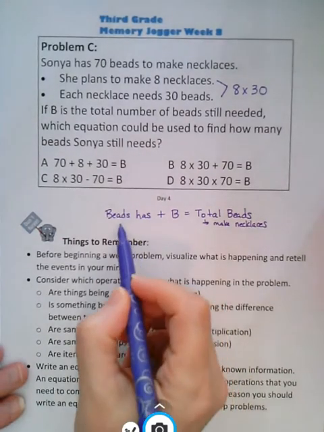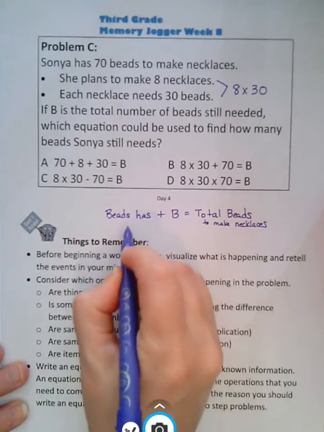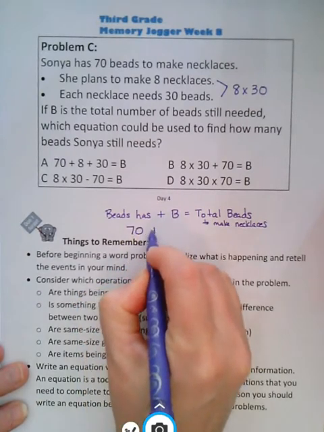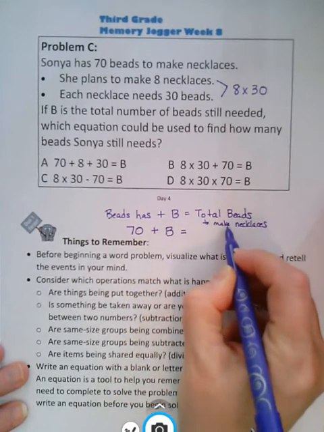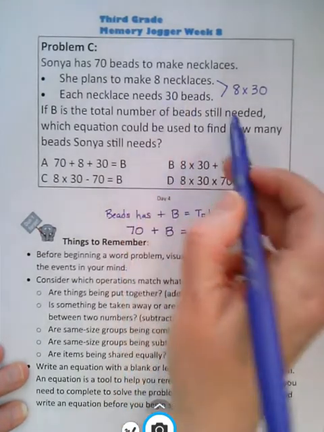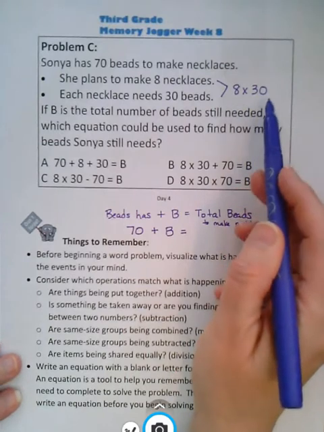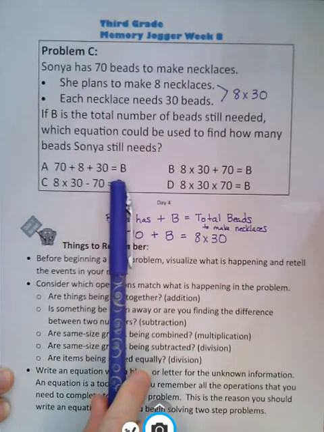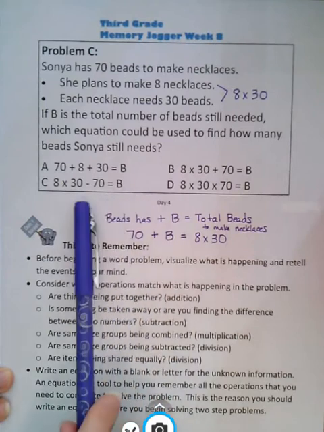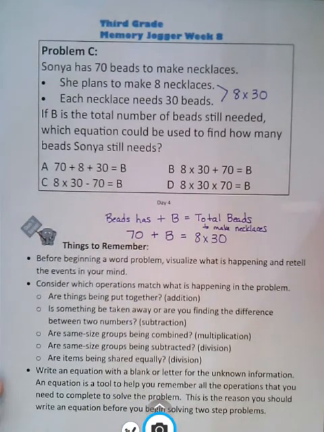So we saw earlier that the beads that she has, we saw that was 70. And if we add the beads she needs, that's going to give us the total number of beads she needs to make the necklaces. And we know she's making 8 necklaces with 30 beads. So we know the total number of beads that she needs is 8 times 30. We have our equation, 70 plus B equals 8 times 30. So let's see if we see that here. 70 plus B equals 8 times 30. It's not any of the equations.